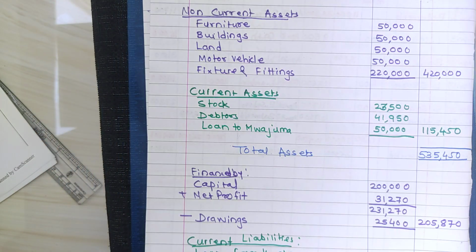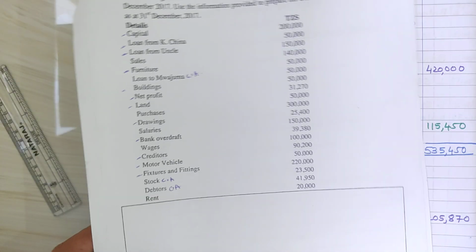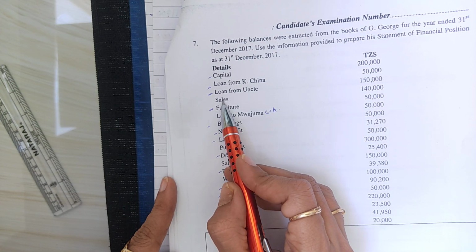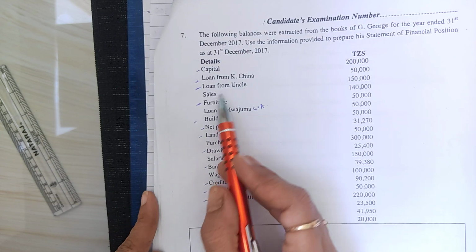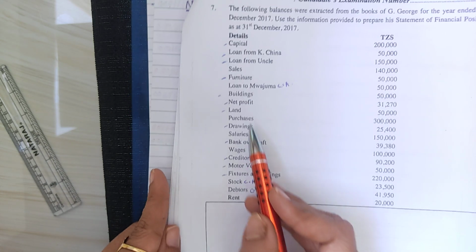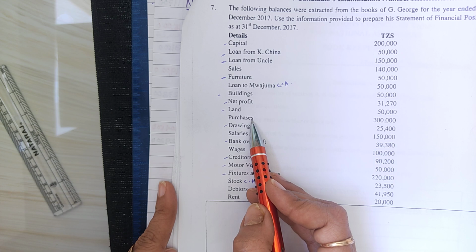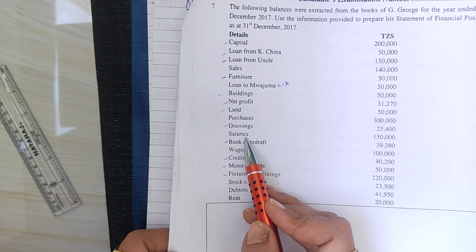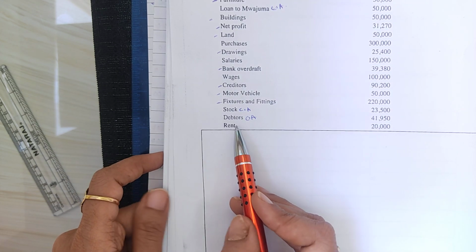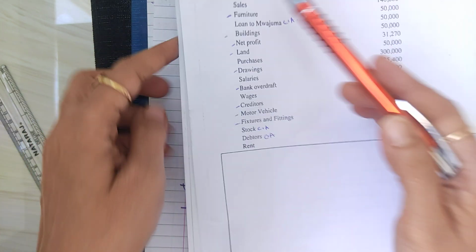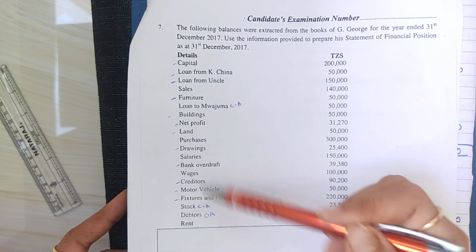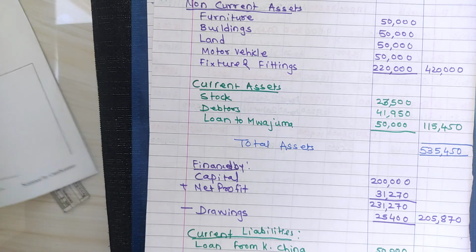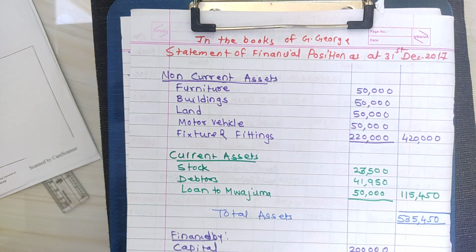Now the important part which I want to tell in this question: there are many other items like sales given. Don't take sales, because here you are already provided with net profit. Sales is a part of the income statement, so don't take sales. Even purchases, don't write, it is part of the income statement. Salaries, wages, rent are all part of the income statement. So don't make the mistake of taking these items in the statement of financial position. Sales, purchases, rent, wages, salaries will come in the income statement, and what we are preparing over here is the statement of financial position.